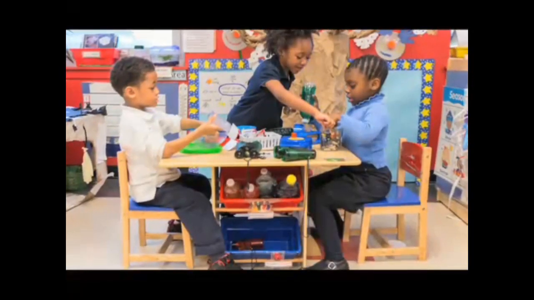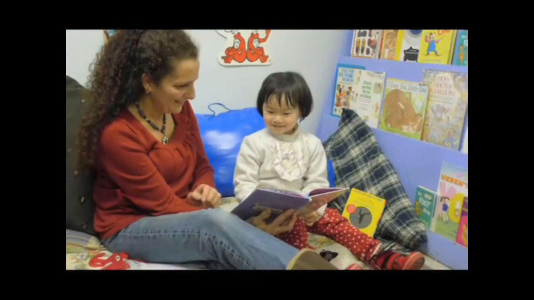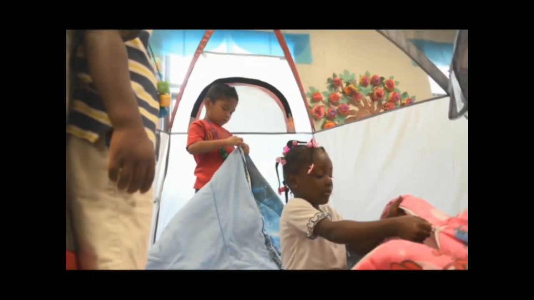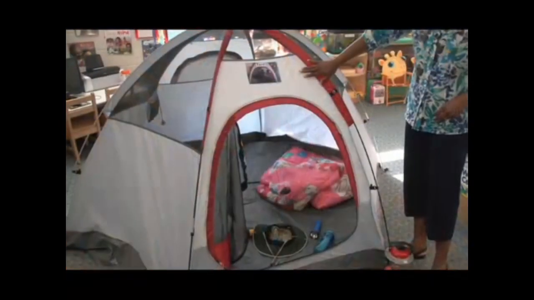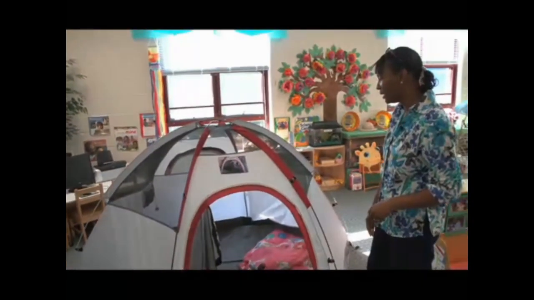Let's look at it from a child's perspective. We want children to feel safe and comfortable in the classroom. We want them to be interested in the learning activities and to take full advantage of being at school. And take full advantage of the activities you've planned and the materials you've selected.